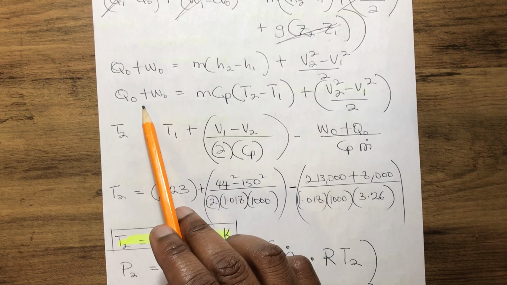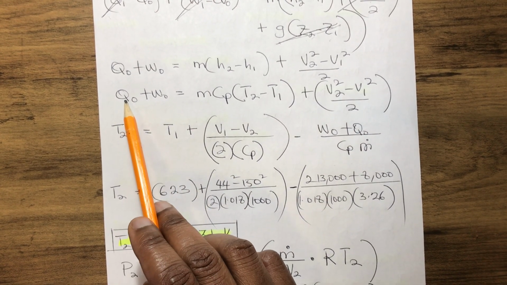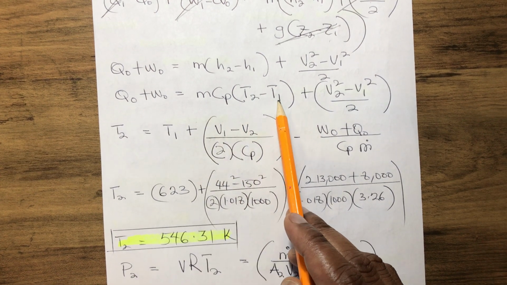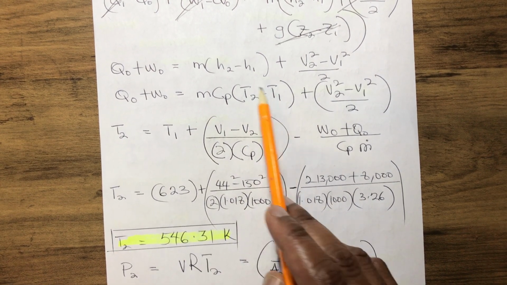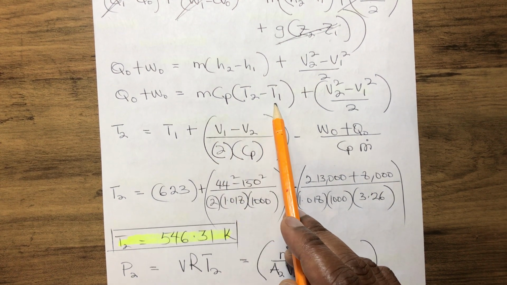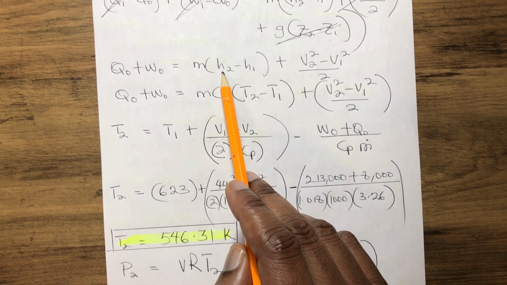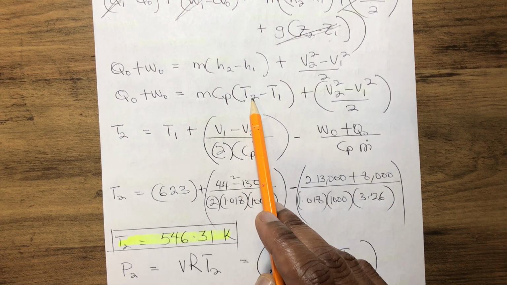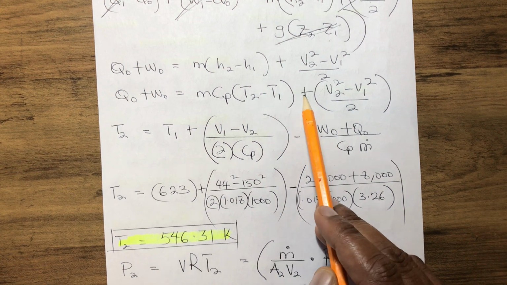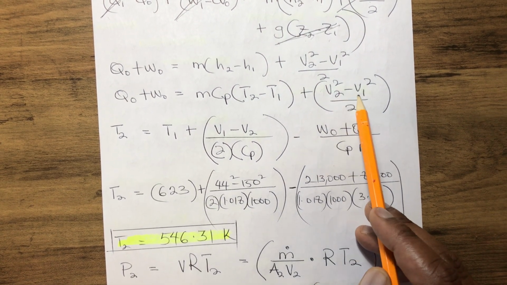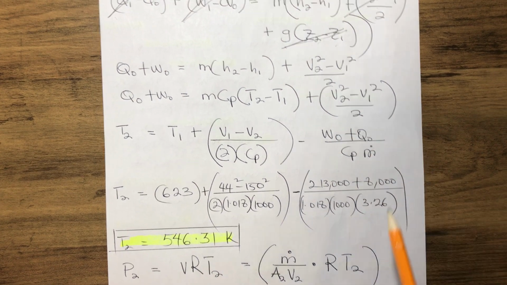Now from here, don't let us forget our Q out plus W out equals m Cp (T2 minus T1), because the variation of enthalpy equals m Cp (T2 minus T1). So that H2 minus H1 equals Cp (T2 minus T1) plus the variation of the kinetic energy, which is (V2 squared minus V1 squared) over 2 in bracket.